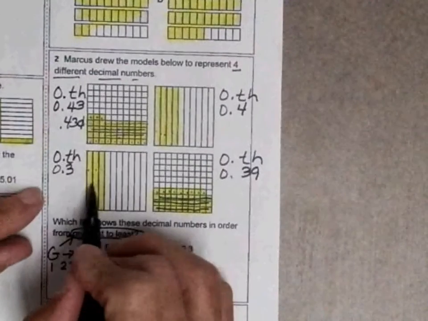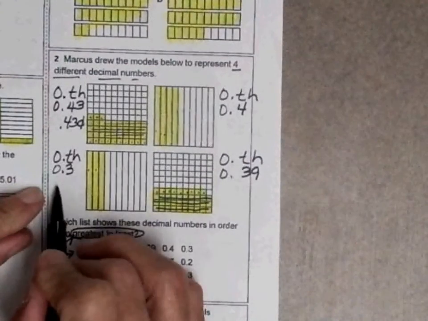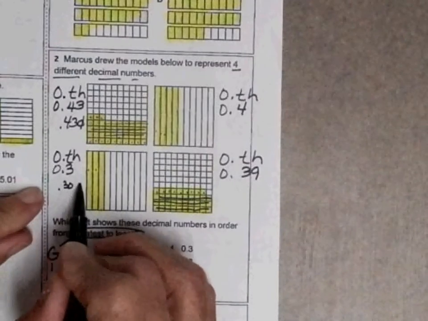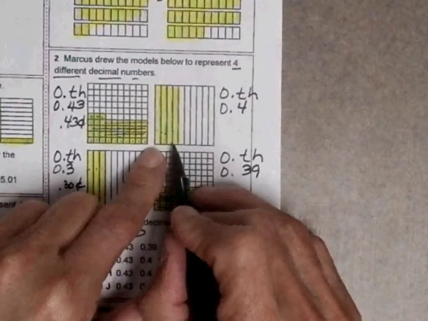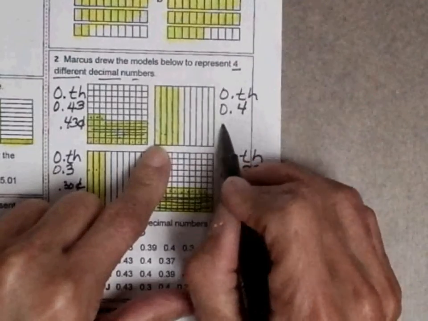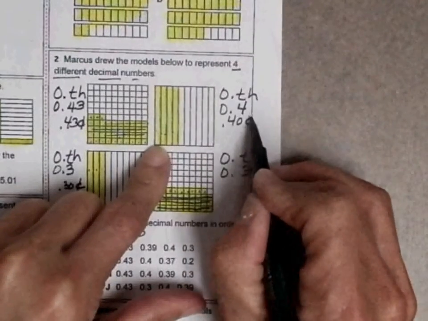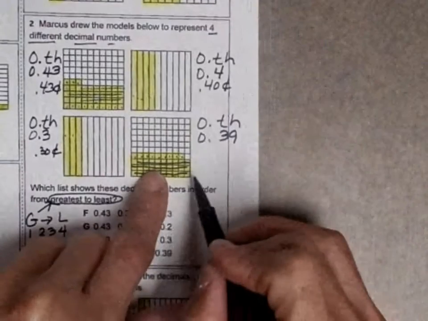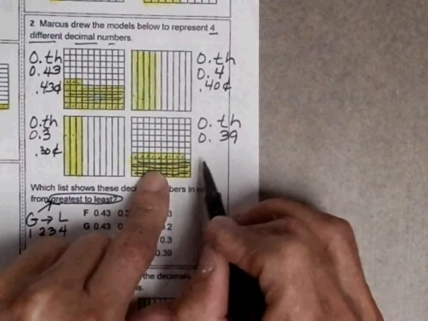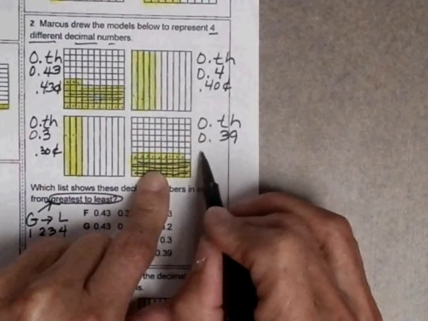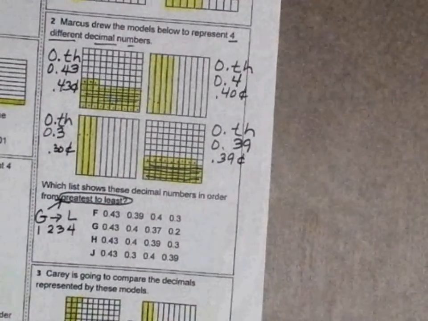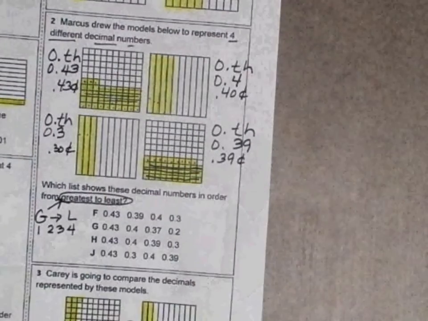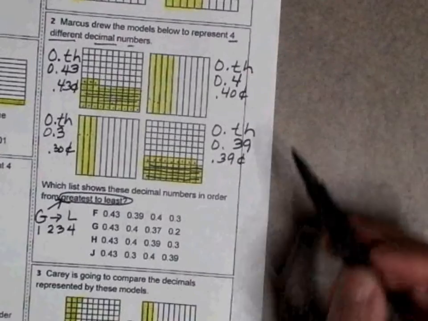This would be 3 dimes, which is equivalent to 30 cents. 4 tenths is equivalent to 4 dimes, which would be 40 cents. And 39 hundredths is equivalent to 39 pennies, or 39 cents. That makes it easier for me to compare and list my numbers in order.